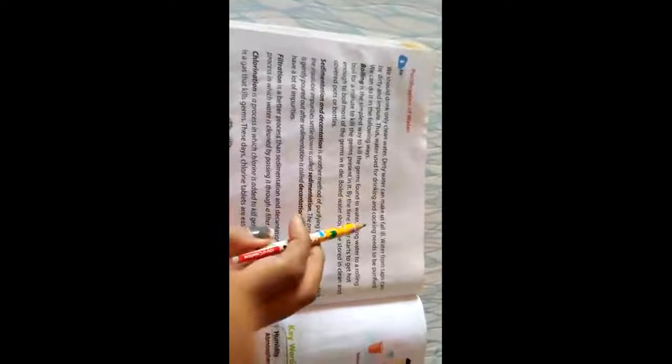So water used for drinking and cooking needs to be purified. So whatever the water we use for drinking and cooking, that needs to be purified, right? See students, you can use the tap water for the other activities, for example, bathing or washing the clothes or cleaning your houses, right? Whatever the other activities, for that you can use the tap water. But for drinking and cooking, you should use the purified or a clean water, right?